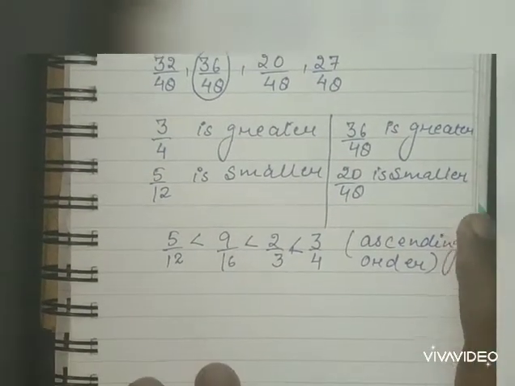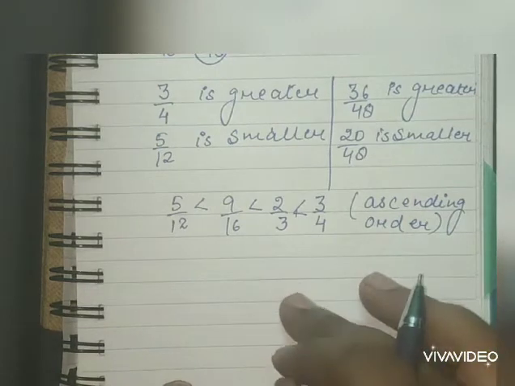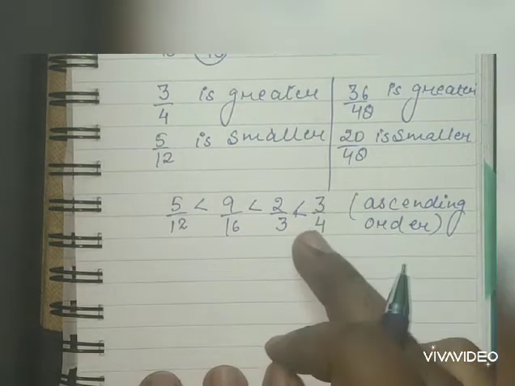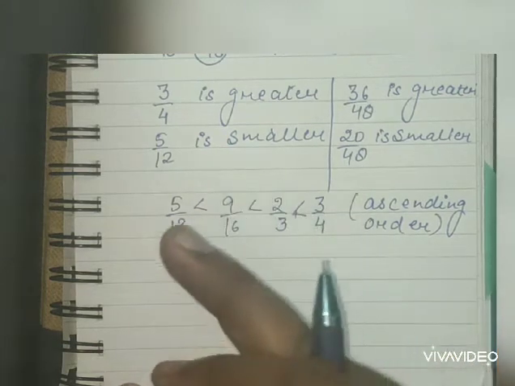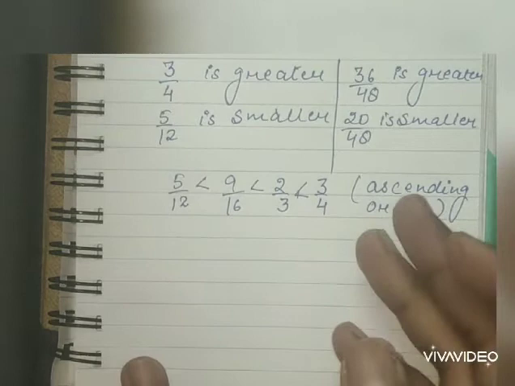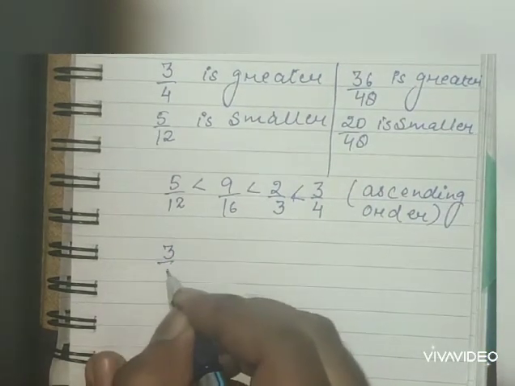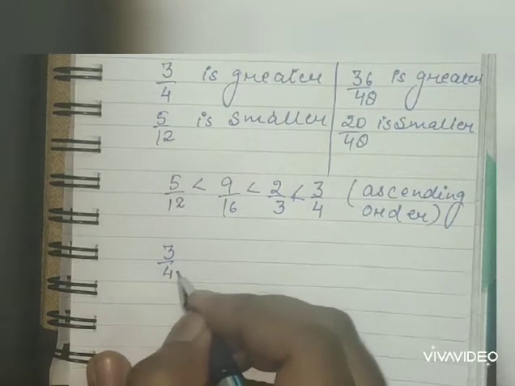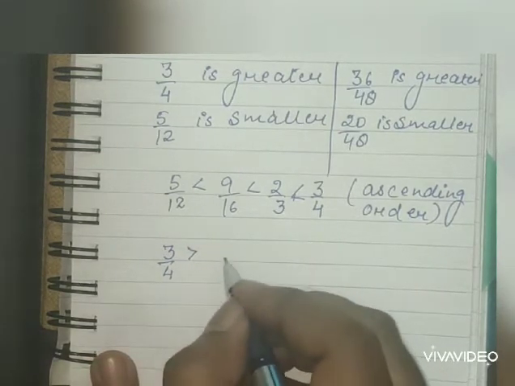Okay, now if you have to convert this into descending order, descending order means from the fraction having the greater numerator to the fraction having the smaller numerator. So we will just do the vice versa, meaning 3 by 4 will be written, and after that your sign will be like this.